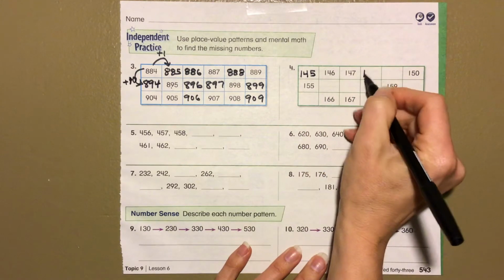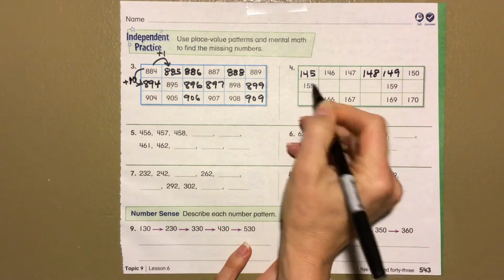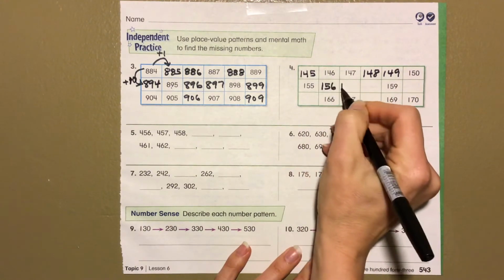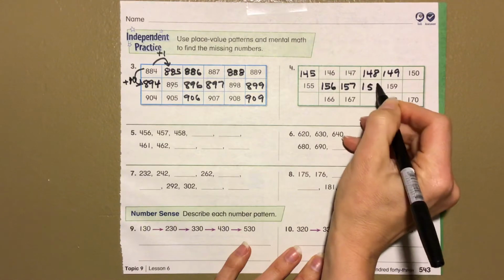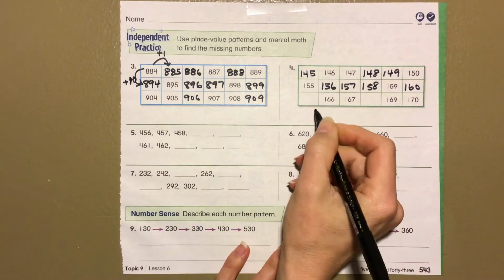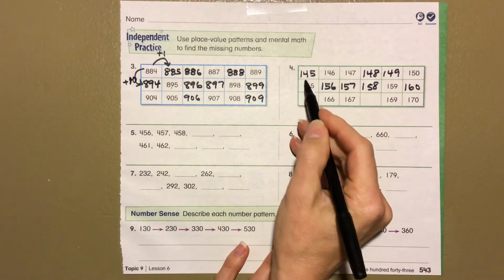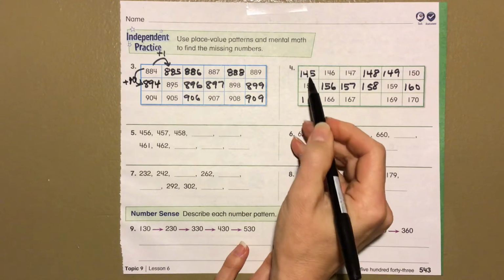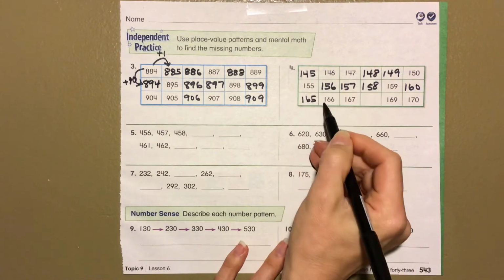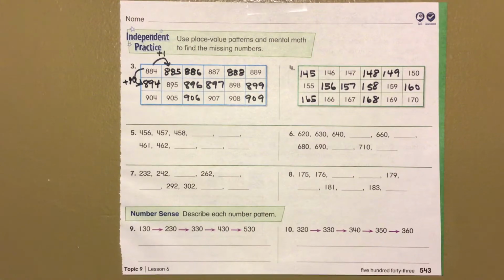146, 147, 148, 149, 150, 155, 156, 157, 158, 159, 160. Ooh, we got to figure this one out. I have 5 in the ones place, 100s, 4, 5, 6, 165, 166, 167, 168, 169, 170.